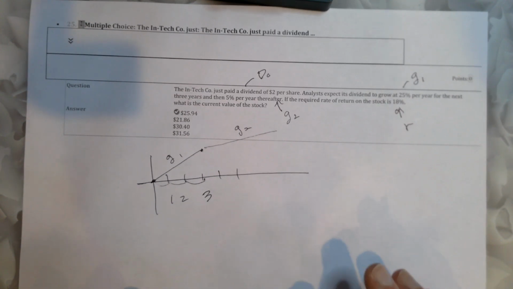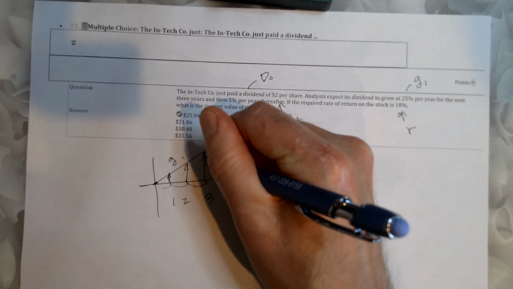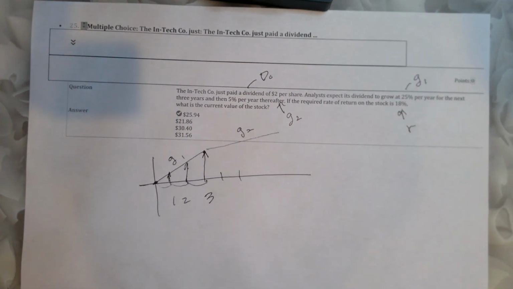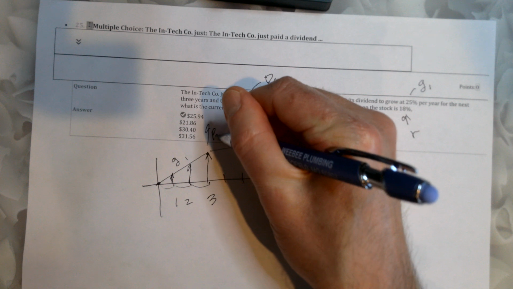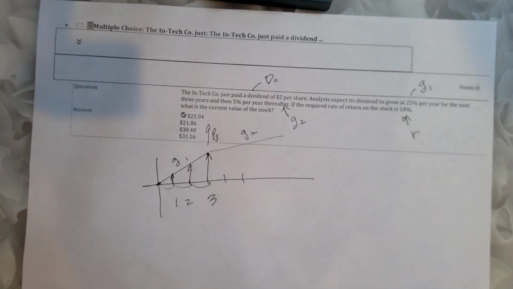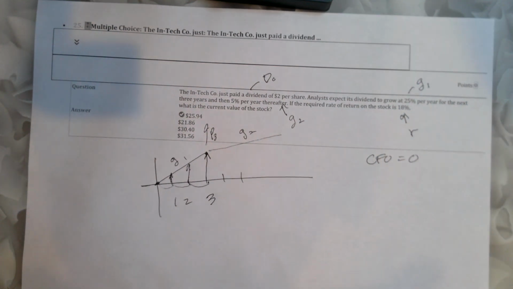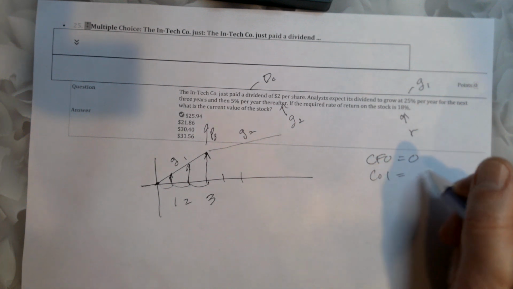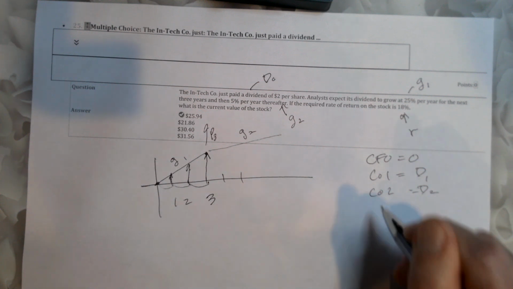Now our process for solving these tells us the first thing we need to do is solve for the dividends up to and including the start of constant growth. The second step will be to find the price at the start of constant growth. So let's talk about how those are going to go into our calculator. C of 0 is equal to 0 because, after all, you do not get D0. C01 is D1. C02 is D2.